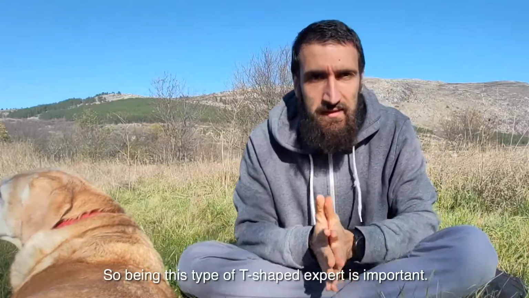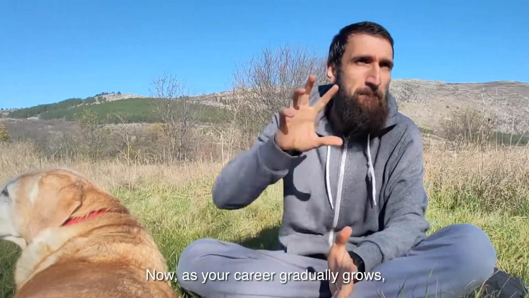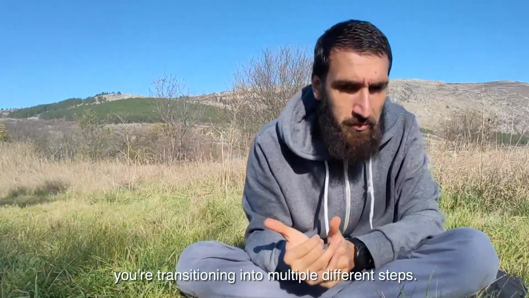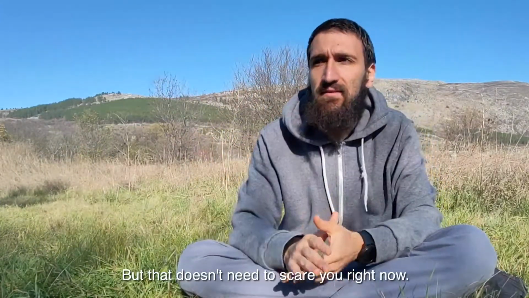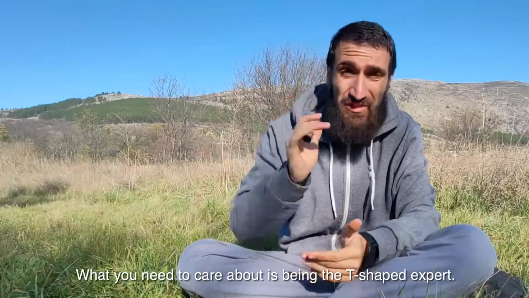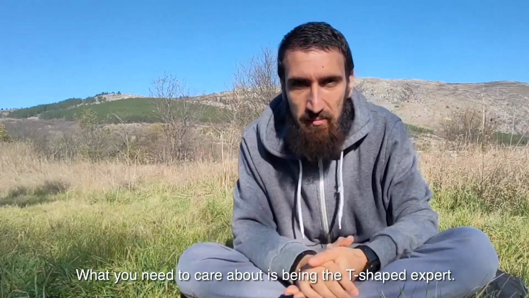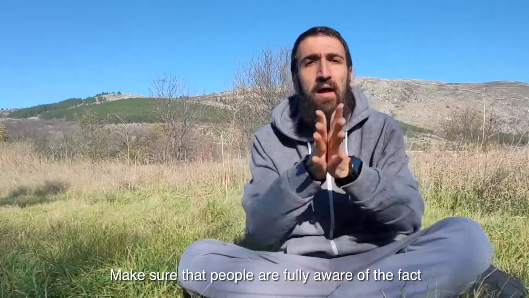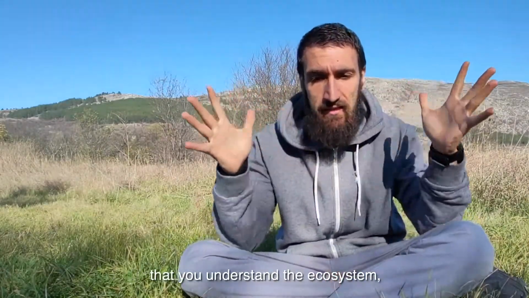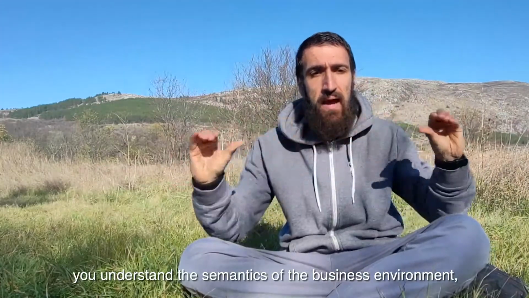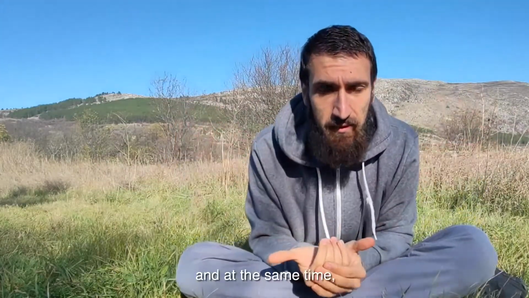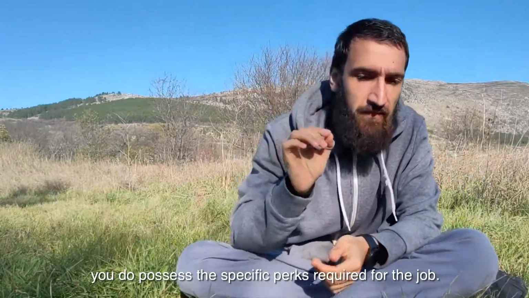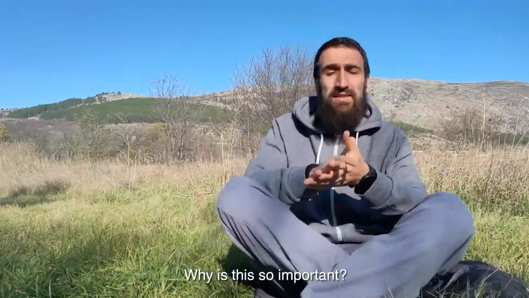So being this type of T-shaped expert is important. Now, as your career gradually grows, you're transitioning into multiple different steps, but that doesn't need to scare you right now. What you need to care about is being the T-shaped expert. Make sure that people are fully aware of the fact that you understand the ecosystem, you understand the semantics of the business environment, and at the same time, you do possess the specific perks required for the job. Why is this so important?